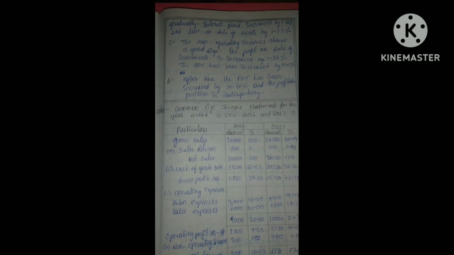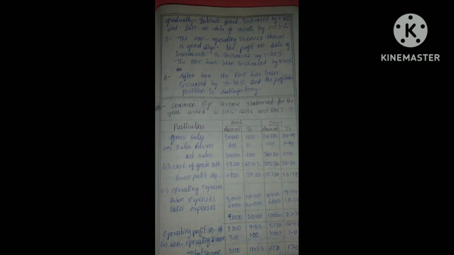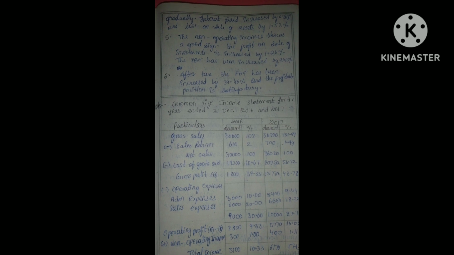So the first interpretation is there is a marginal increase in opening stock and purchases. Second one is the gross profit has been increased by 51.33%. Third is the operating expenses indicates good health. Salaries have been increased by 4.93% and rent by 1.6% and advertising by 0.8% and commission on sales by 1% and postage by 0.66% and discount allowed by 0.26%. And the fourth interpretation is the non-operating expenses increased gradually. Interest paid increased by 0.66% and loss on sale of assets by 1.53%.